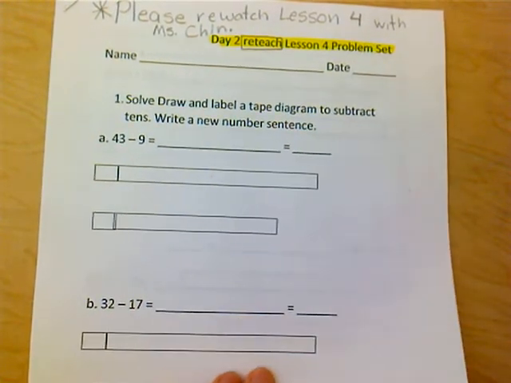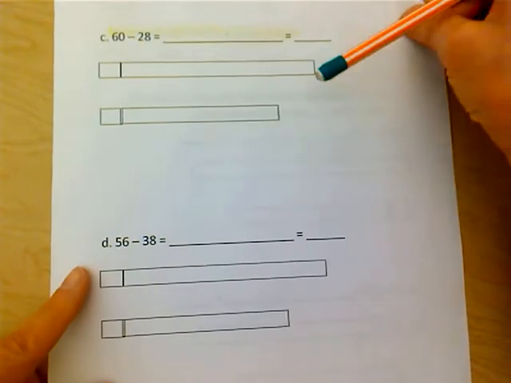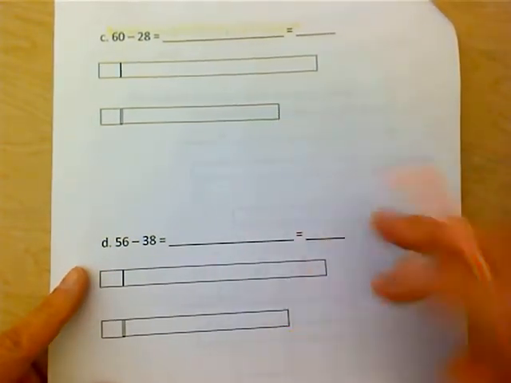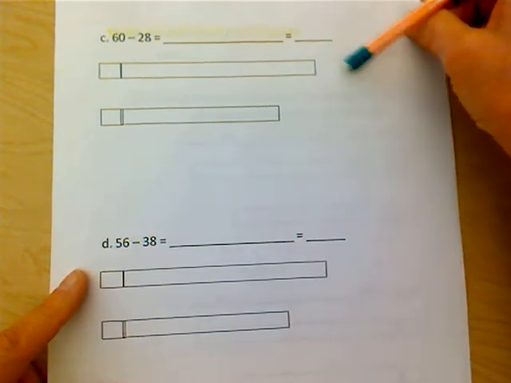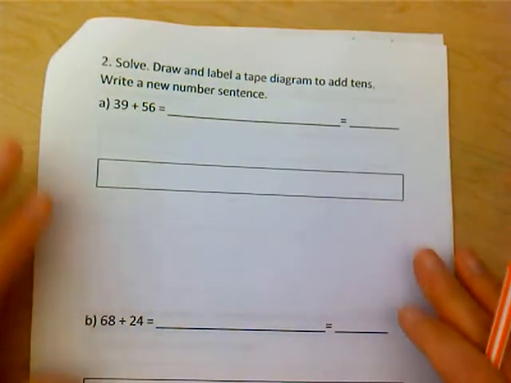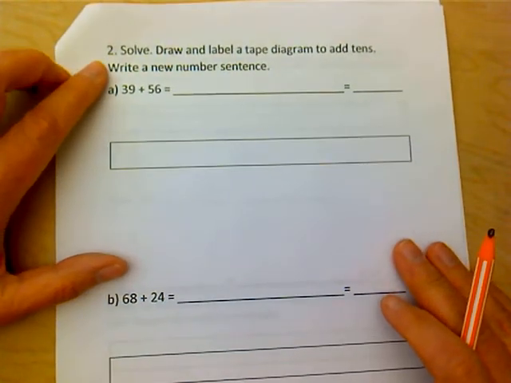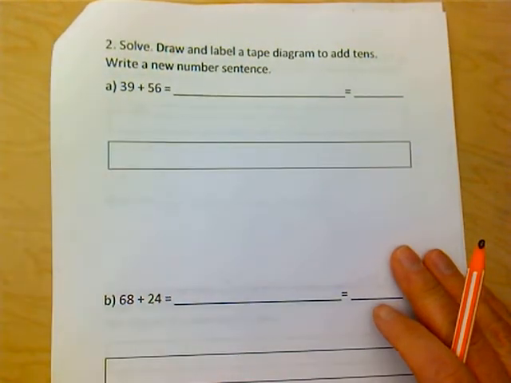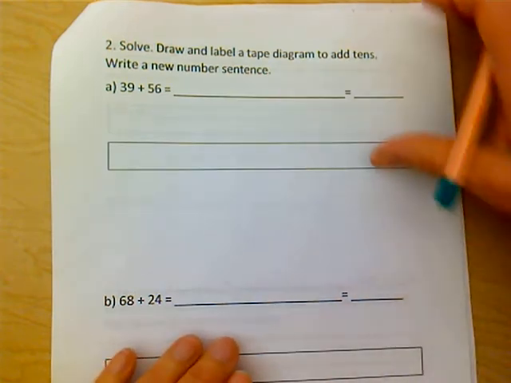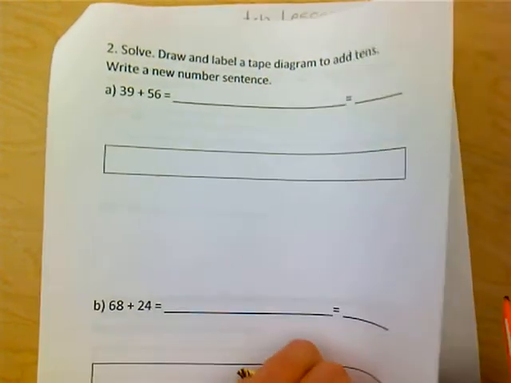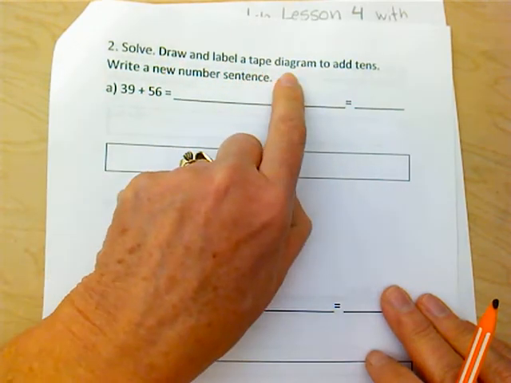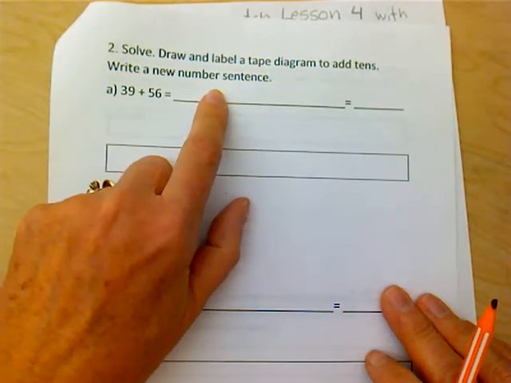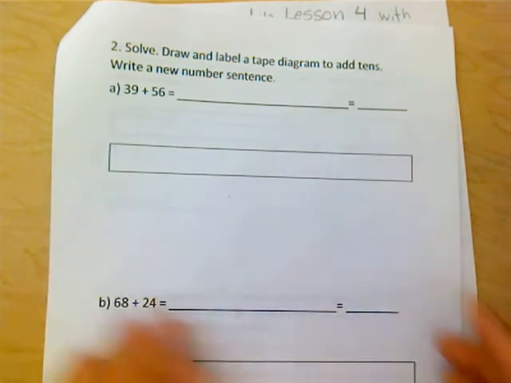So you're going to be doing 4 problems of subtraction, and we as teachers have put in the tape model so you can see what you're doing. And then you'll also need to do the same thing with the next set of problems, which also has 4 addition problems that you need to practice with. Make sure that you draw and label the tape diagram to add tens, and then make sure that you also write a new number sentence.